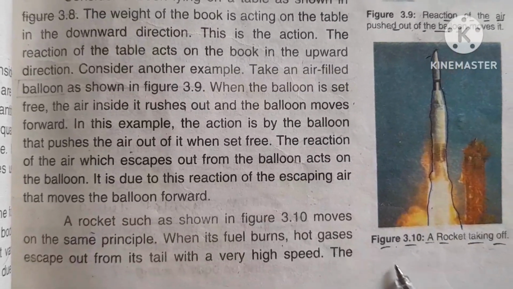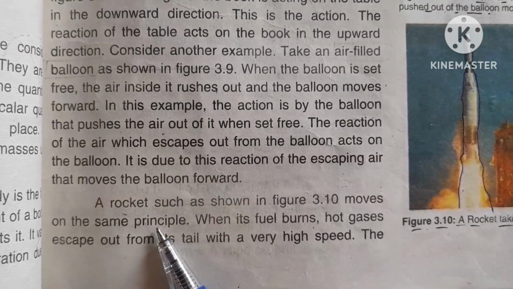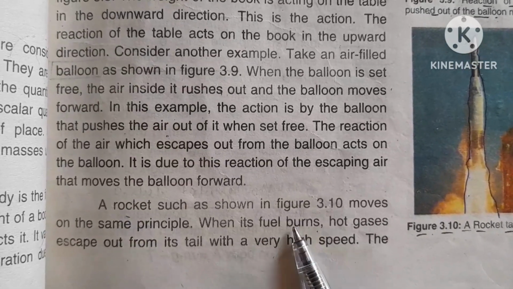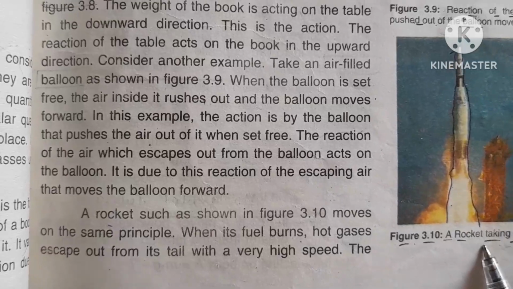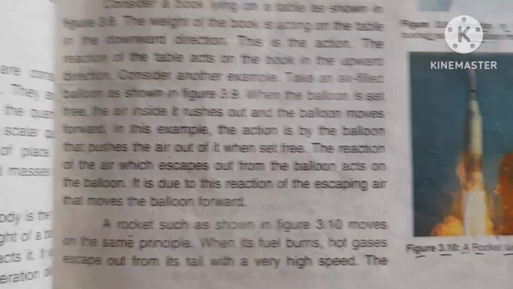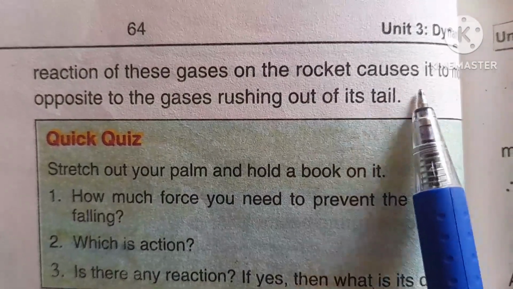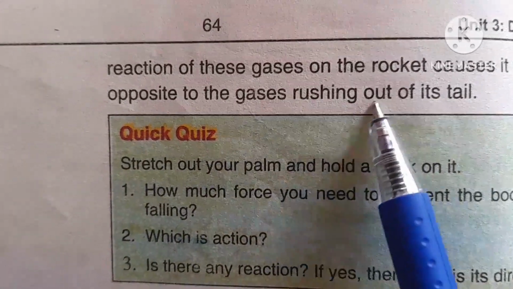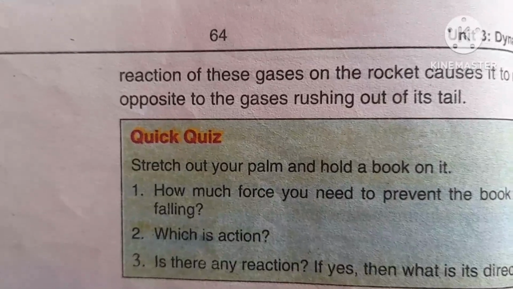The last example is of a rocket taking off. Consider a rocket that moves on the same principle. When its fuel burns, hot gases escape out from its tail at a very high speed. The reaction of these gases on the rocket causes it to move opposite to the gases rushing out of its tail, and the rocket moves in an upward direction.